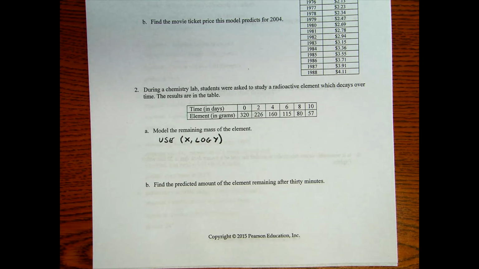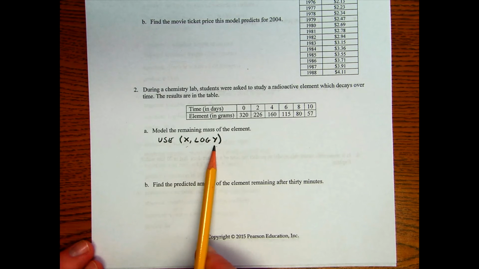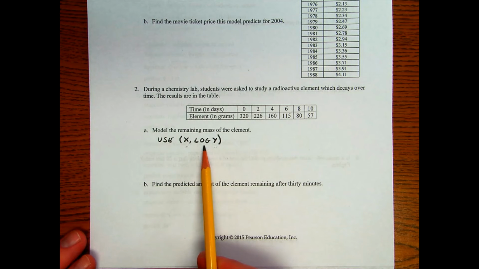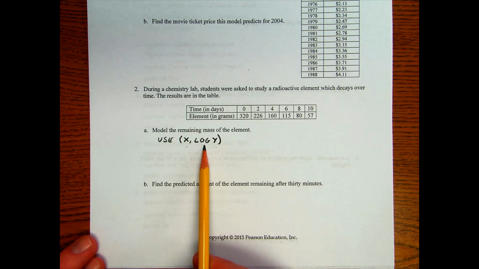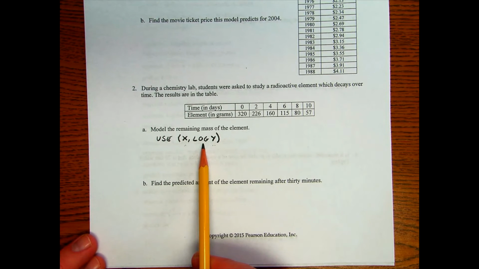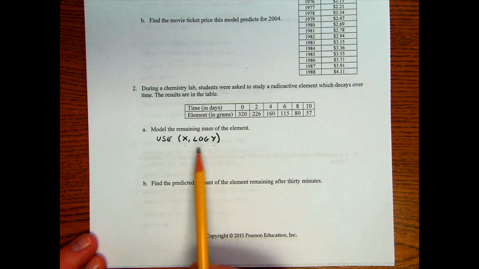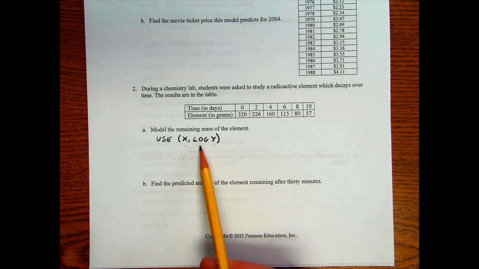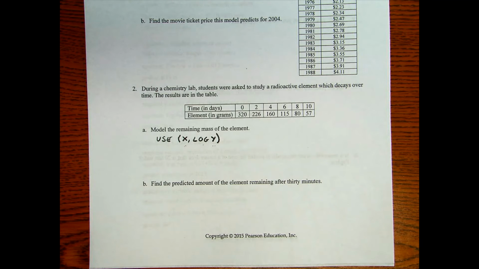The next problem we're going to go to is number 2 in the same packet. It says, during a chemistry lab, students were asked to study a radioactive element which decays over time. The results are in the table. And it gives us the data, and they're giving us a specific transformation they want us to use. Now, yesterday when we did the transformations, we used natural log. There's no law that says it has to be natural log. It can be any log base you want. Typically, if you're introducing logs, it would be base 10 or base e. In this case, for this problem, we decided base 10 was a little bit more appropriate.